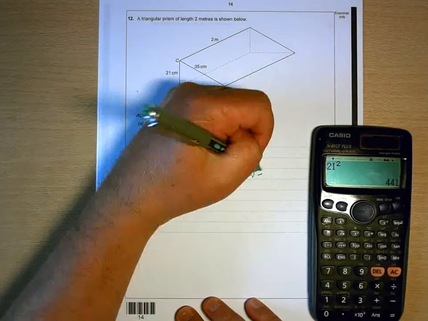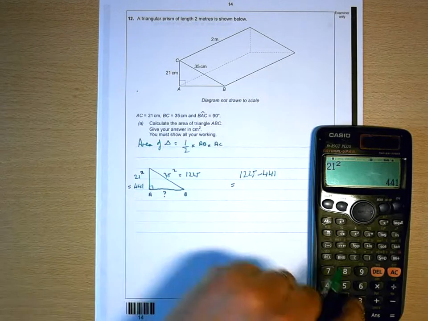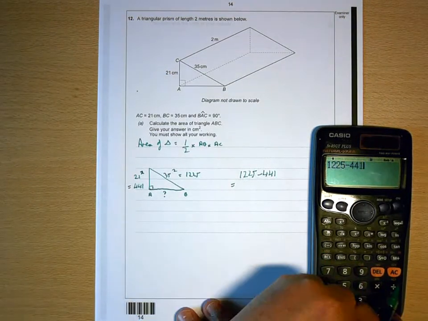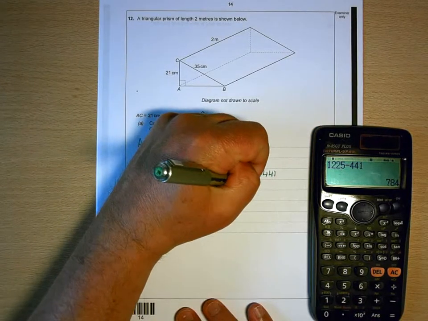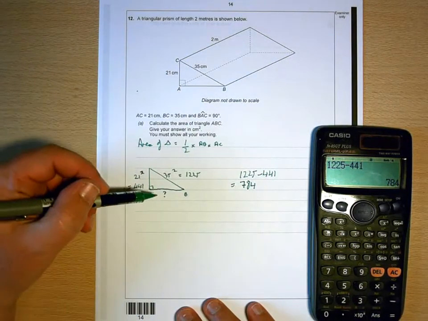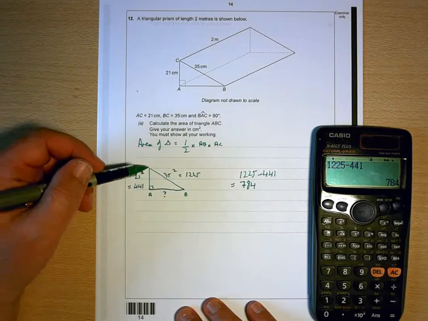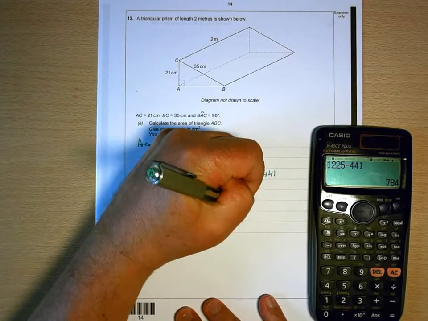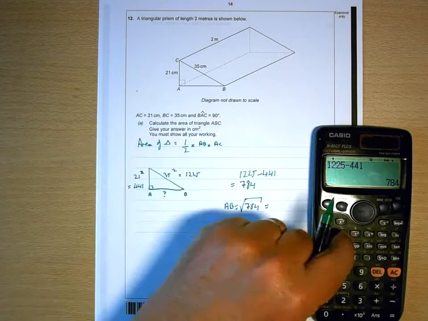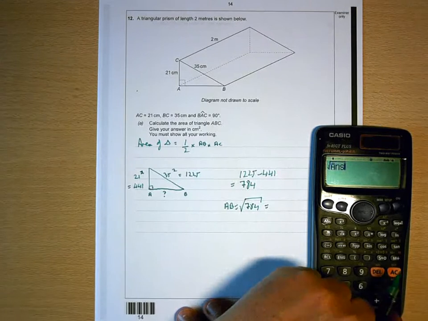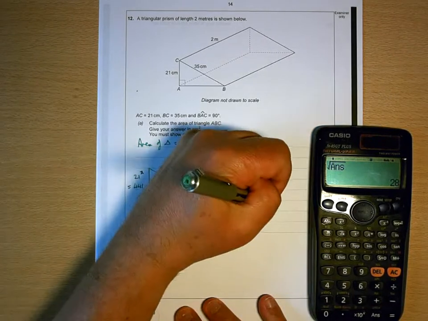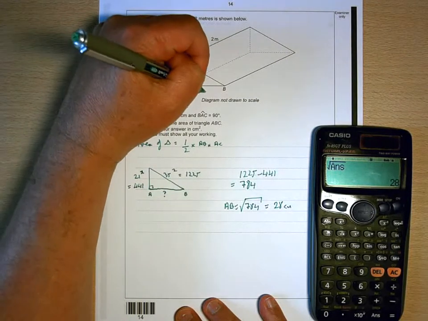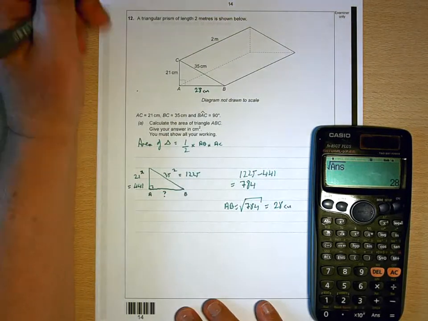If you're trying to find the longest side, you need your output from the sum to be bigger, so you'd be adding them. If you're trying to find one of the shorter sides, you want the output of the sum to be smaller, so you'll subtract them. In this case, AB is one of the shorter sides, so I'm now going to subtract those two. So 1225 take 441, 784. And then to get it back to length from squares, I have to do the opposite of squaring, which is the square root. 28 centimeters. So I now know that AB is 28 centimeters.